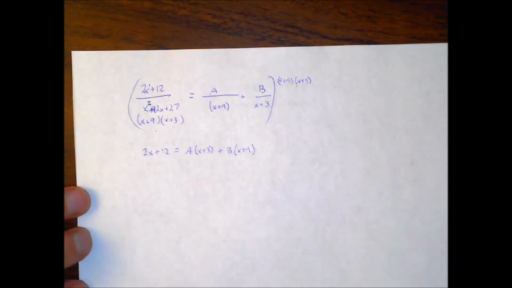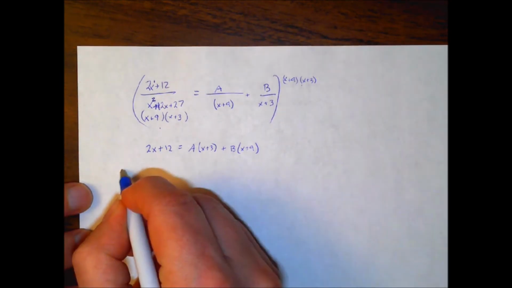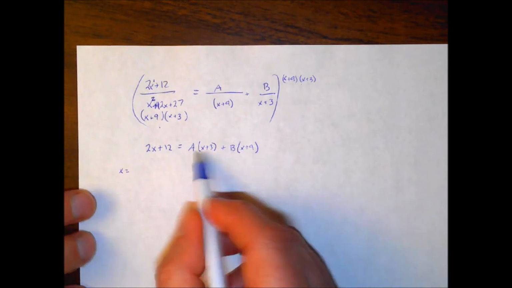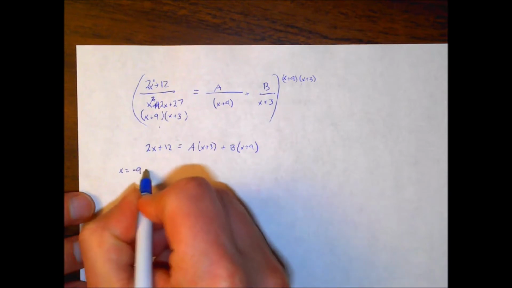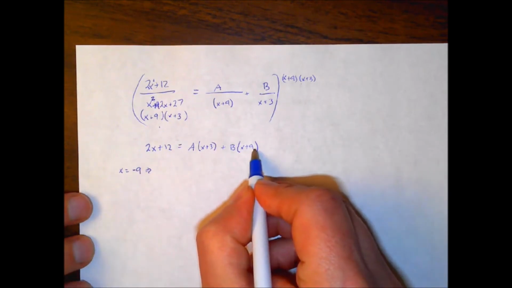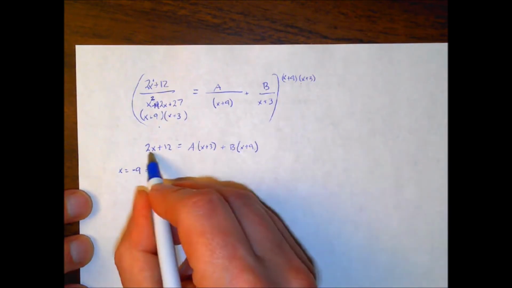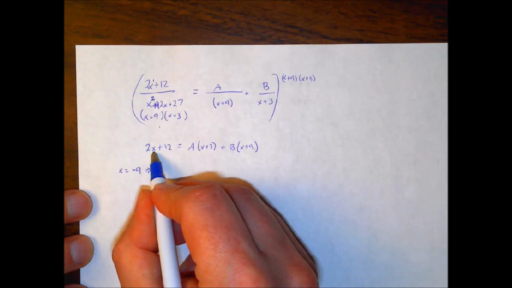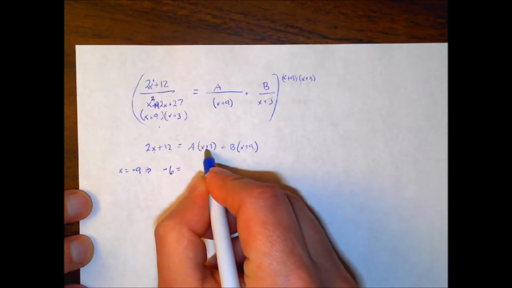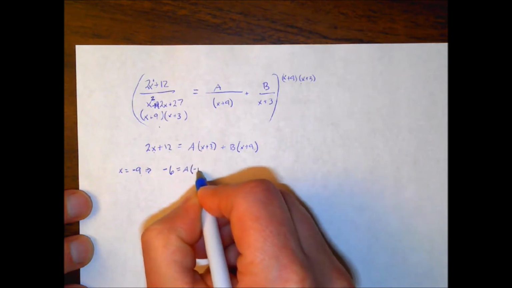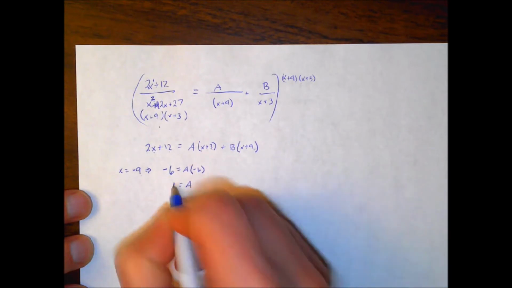Now to solve for A and B, the easiest thing to do is probably pick a number. So let's say x equals something that will eliminate either of these variables. If I say x equals -9, then -9 plus 9 would be 0, B times 0 is 0, right? So I don't want to be left with the B term, so let's do that. 2 times -9 is -18. -18 plus 12 would be -6. -9 plus 3 is -6. And we said that was going to be 0. So when I solve this, I get A is equal to 1.